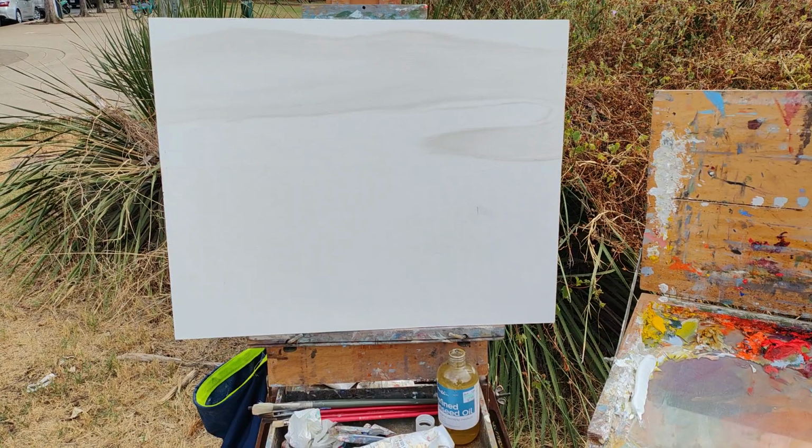To get in the sidewalk. This curb. Ooh. It kind of has a darker edge right there. Let me clean my brush.